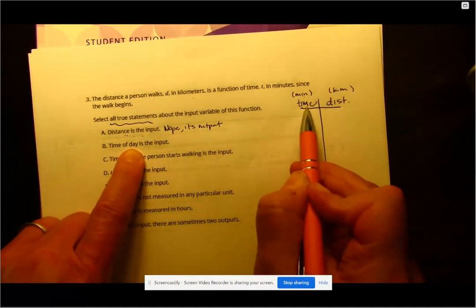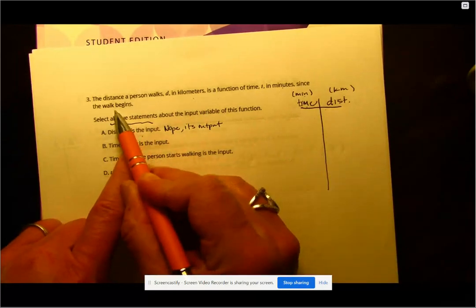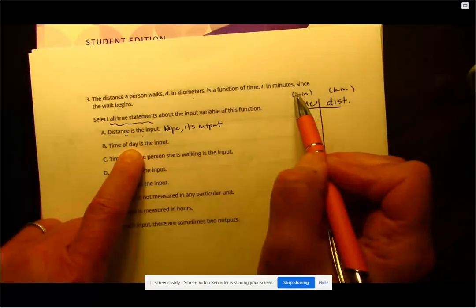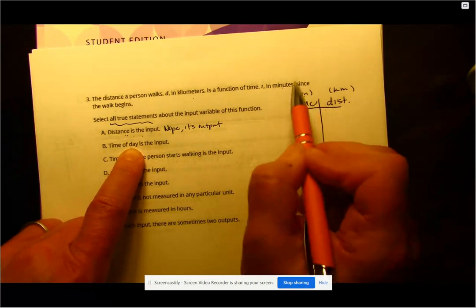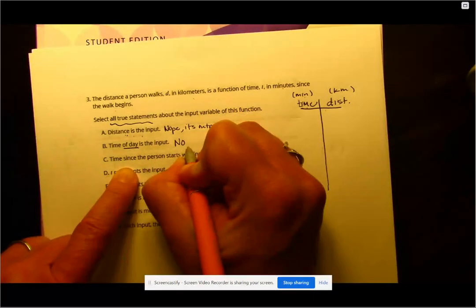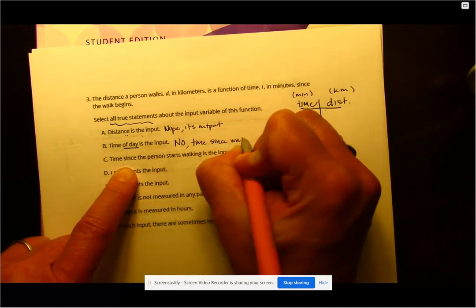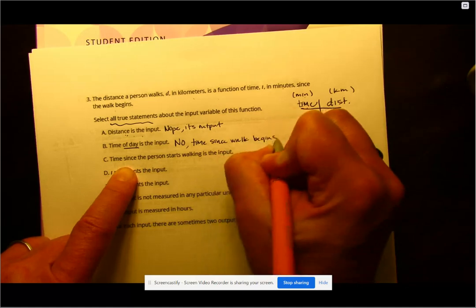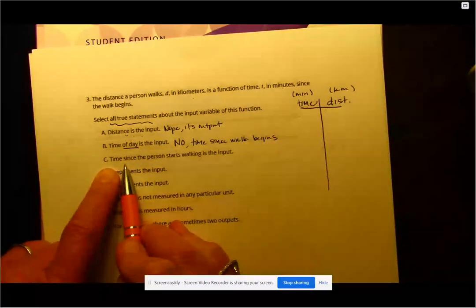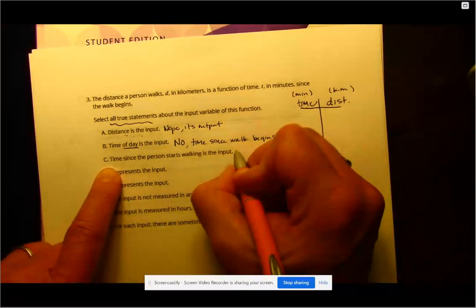Time of day is input. Well, time is input, but it's the minutes since the walk began. So you're not going to say at noon, put in a 12. You're going to actually say, how many minutes have I been walking? So time of day is input. This part, no. It's time since walk begins, not just time of day. 2 o'clock, you're not going to plug a 2 in. Time since the person starts walking is the input. Okay, now we're talking. Yes.